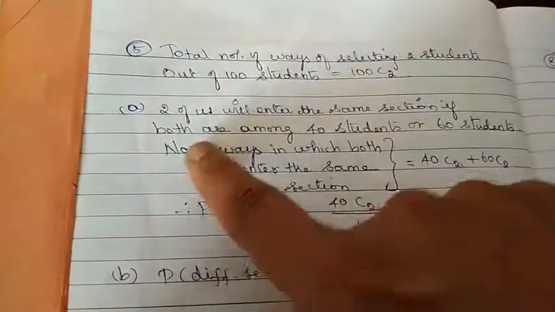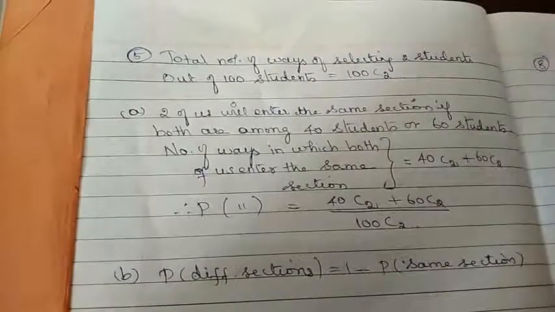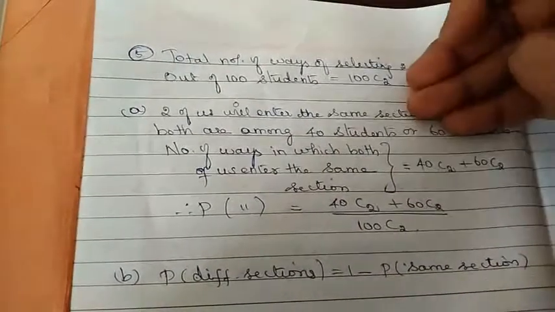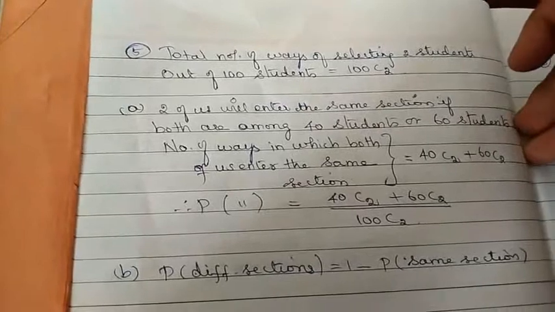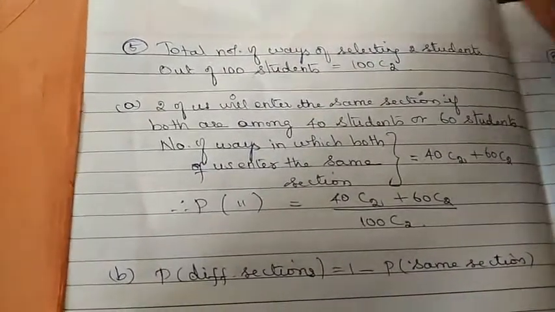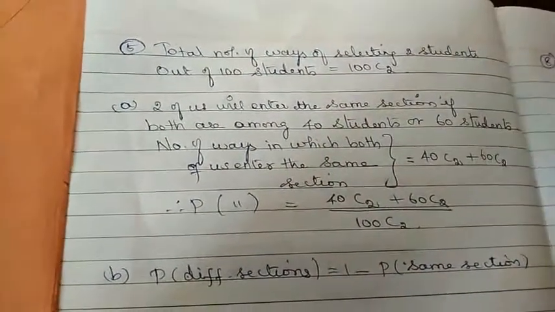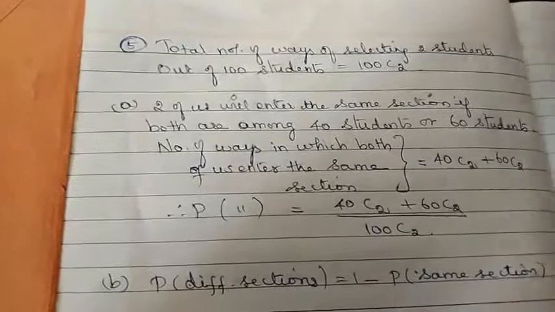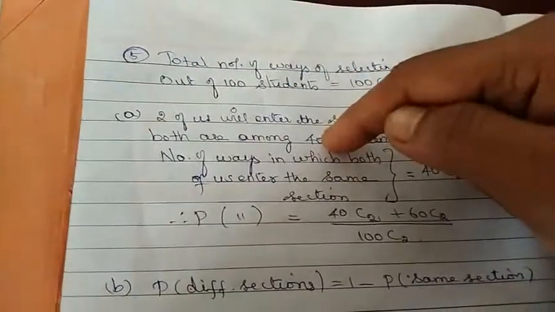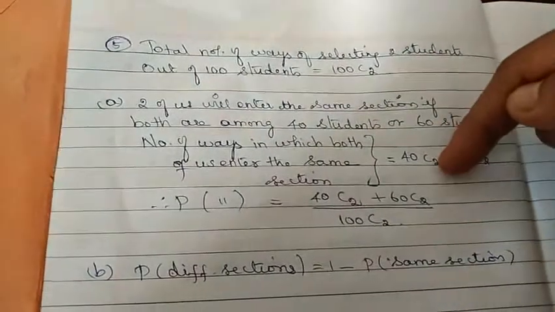Right? Now the 2 of us will enter the same section if both are among those 40 students or among those 60 students. Right? Then only will they enter the same section. Either they should belong to the first 40 or they should belong to the next 60 students. So if they belong to the 40 students, the number of ways those 2 students can be selected is 40 C2.